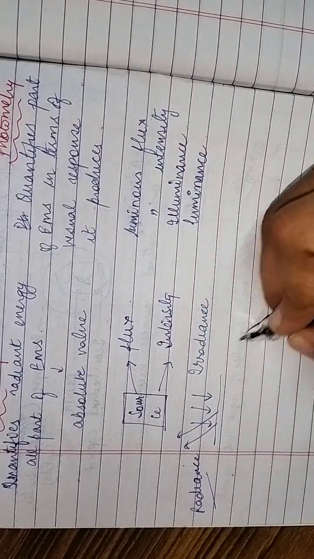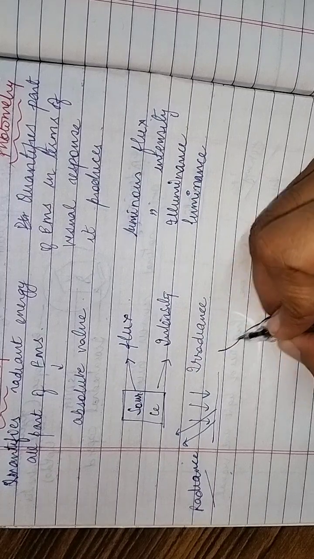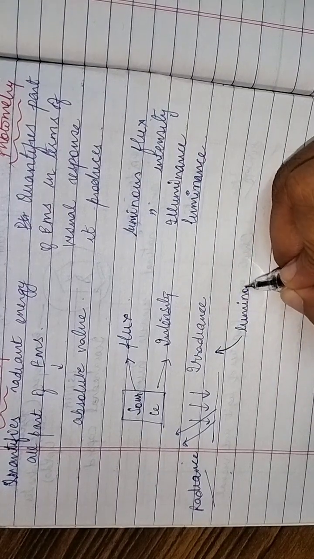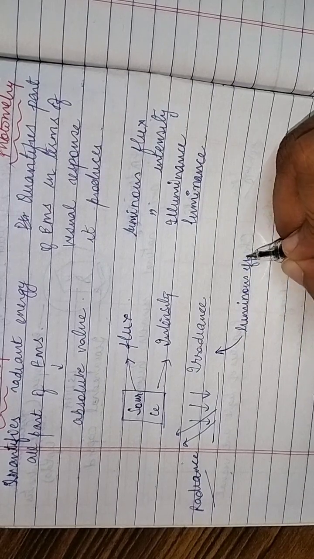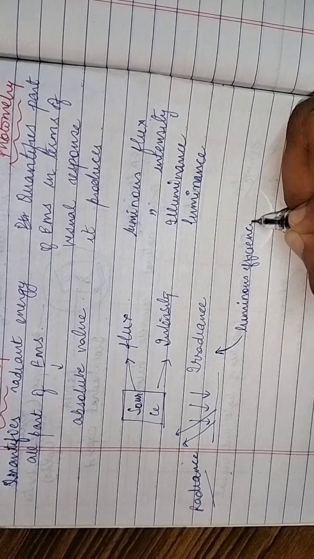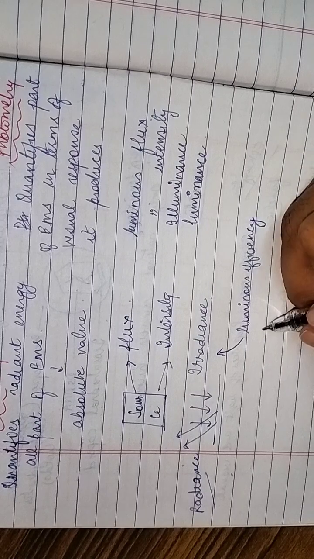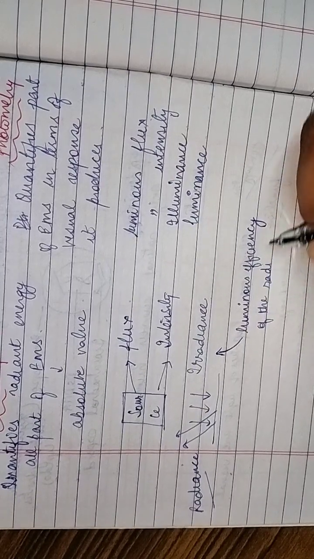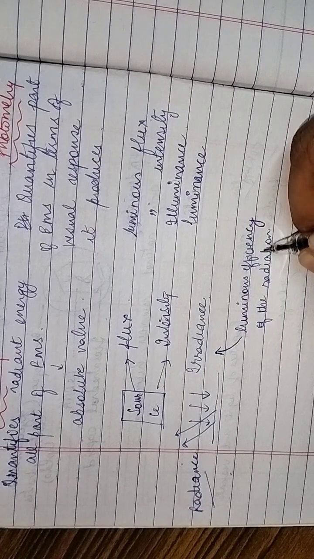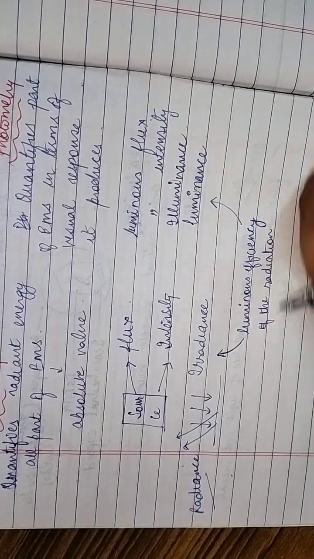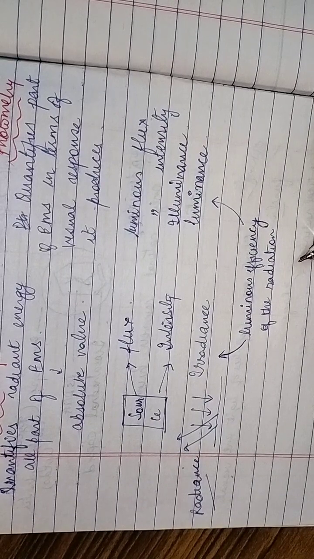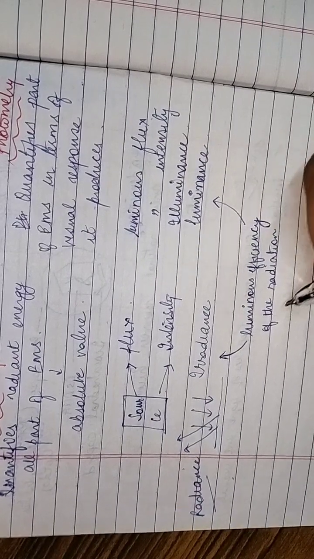These radiometric and photometric values are related by the luminous efficiency of the radiation. You can call it a joining factor or a conversion factor.